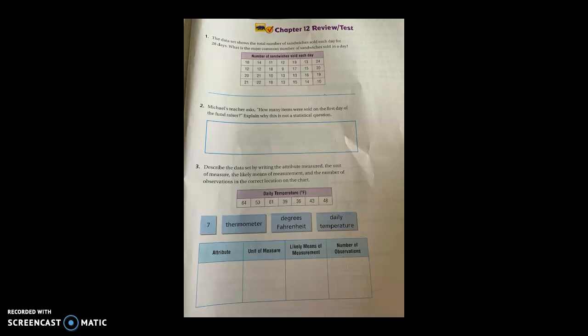So think of the words most common number. Is that the mean, the median, or the mode of the data set that they're trying to get you to give them? If you said the mode, you are correct. Most repeated number means the mode.